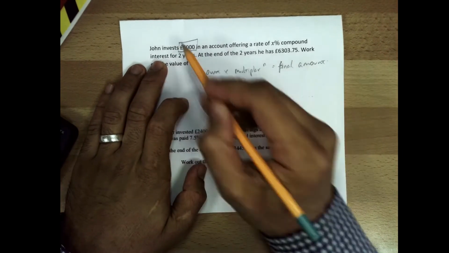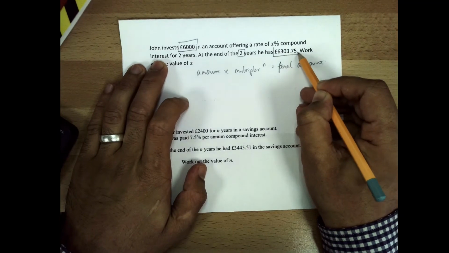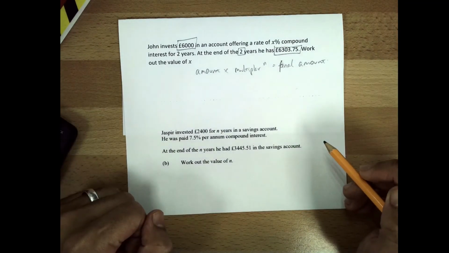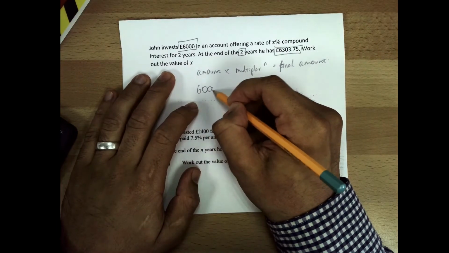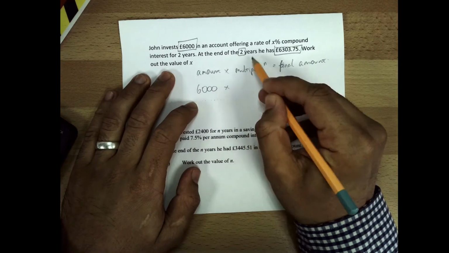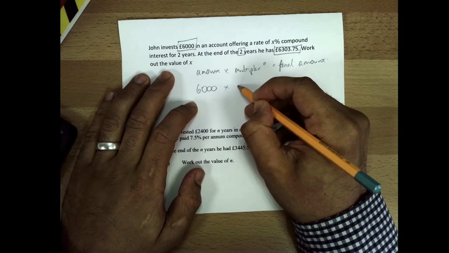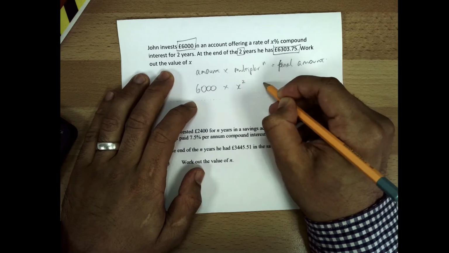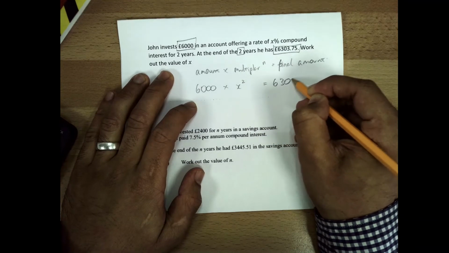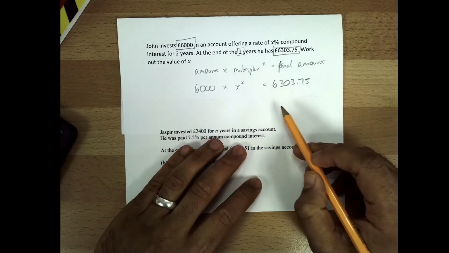Starting amount, years, final amount. Okay, so 6,000 times, the multiplier is the bit I don't know, so what I'm going to do is I'm just going to write x to the power of 2 equals 6303.75. Now it's a case of solving this equation.